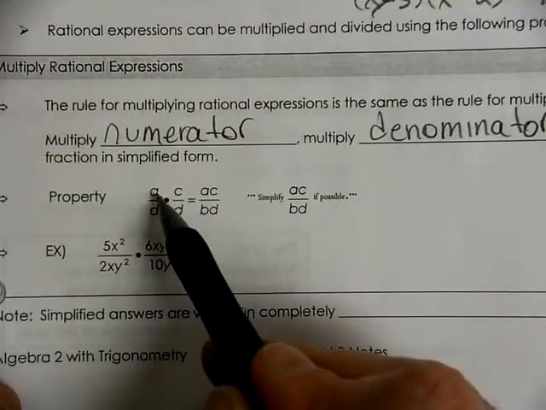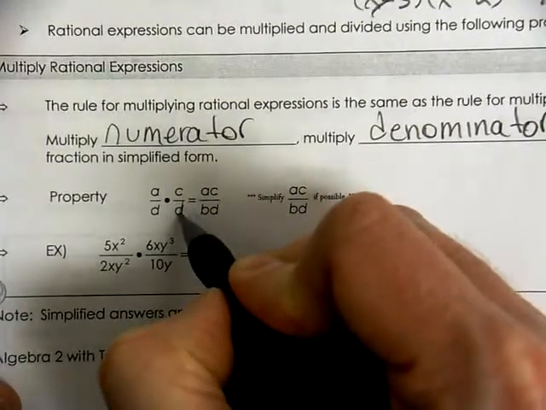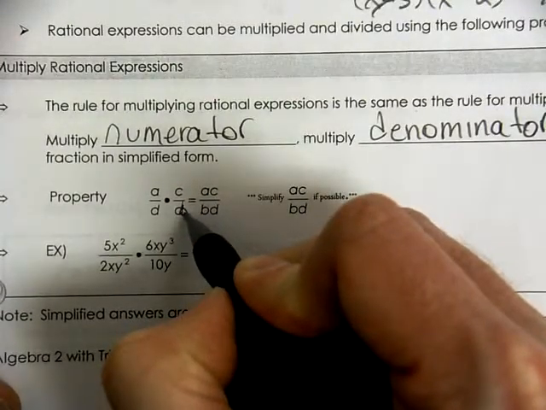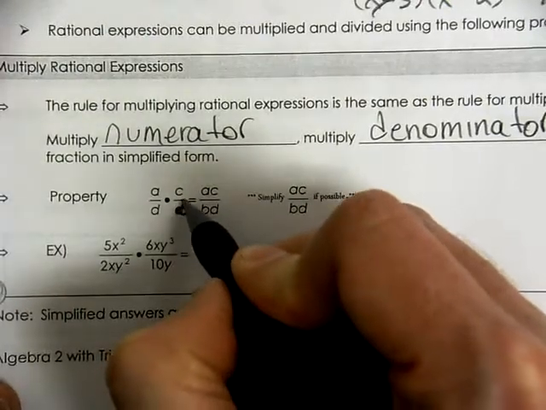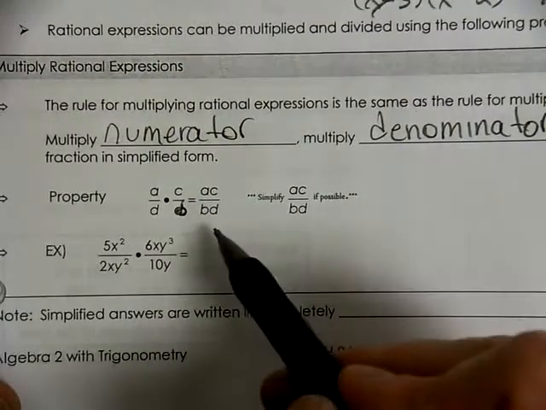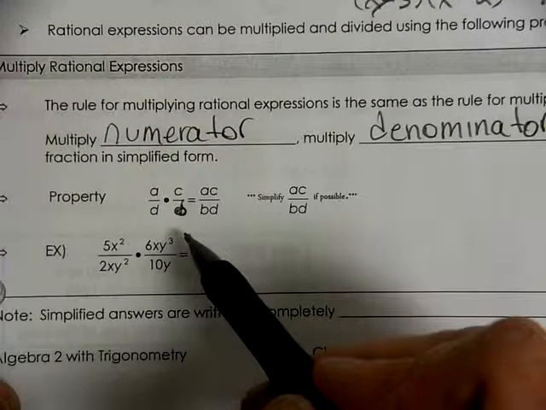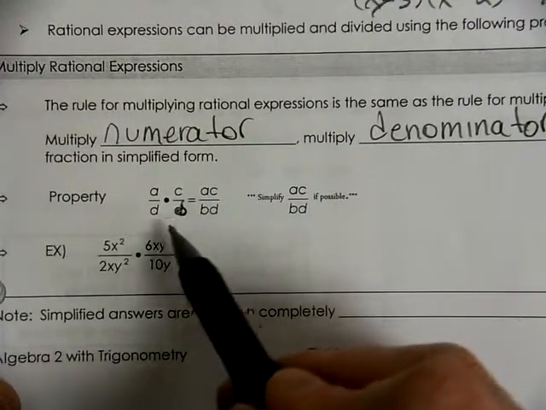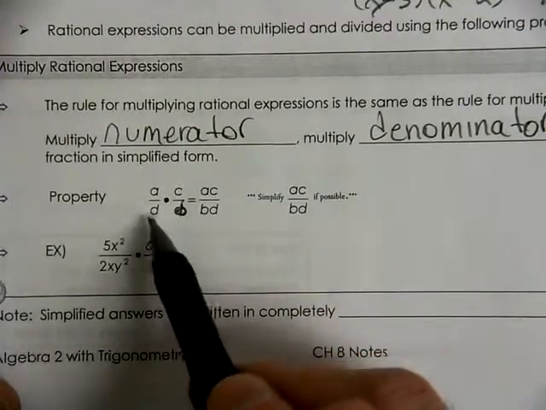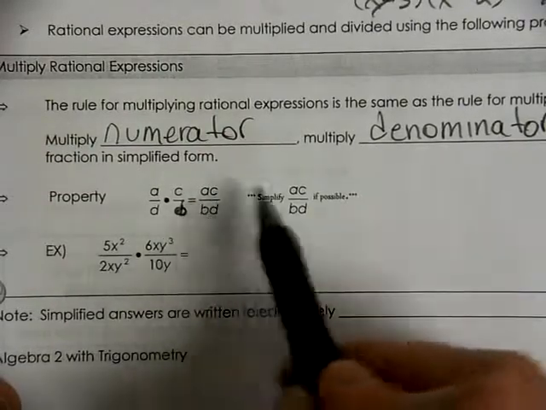So in this case, your A times your C, this should be a B, I believe. So when we multiply those together, let me see here. A times the C and the B times that, nothing crosses out, so it's good to go.